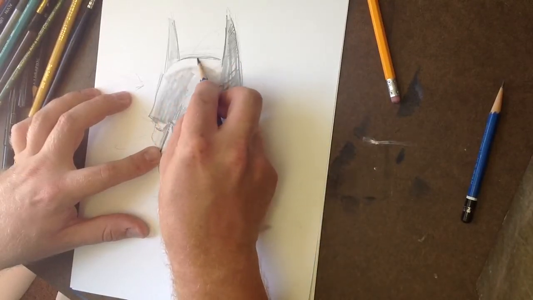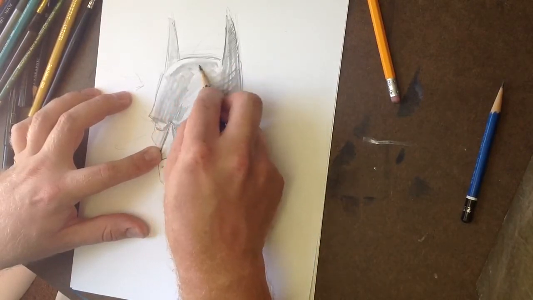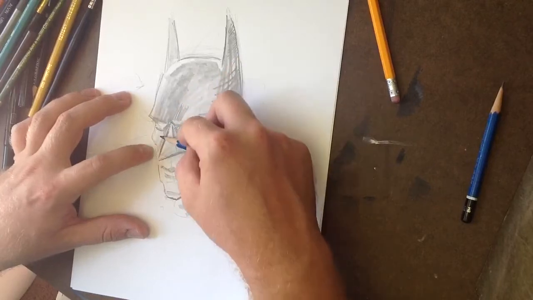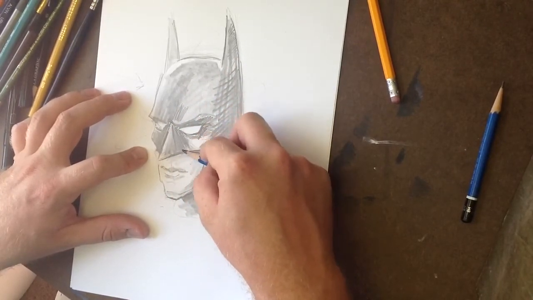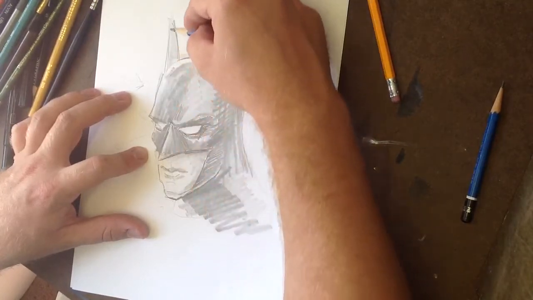See that I left some light up here at the top to make it look like his helmet, his cowl is kind of shiny.